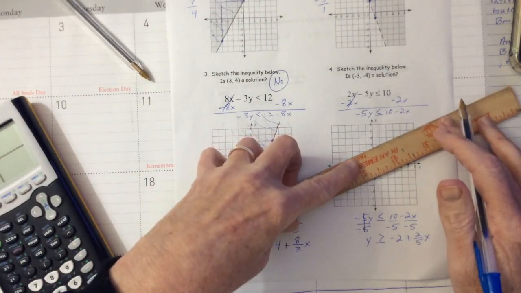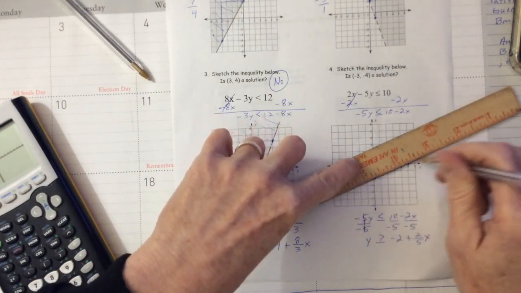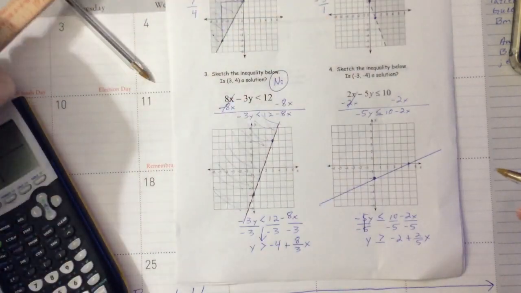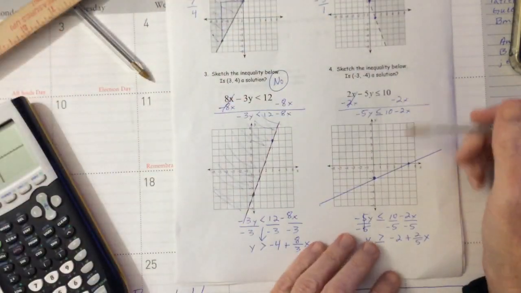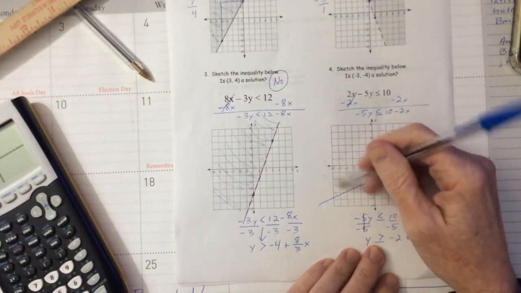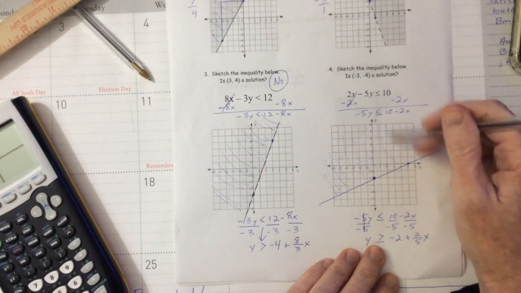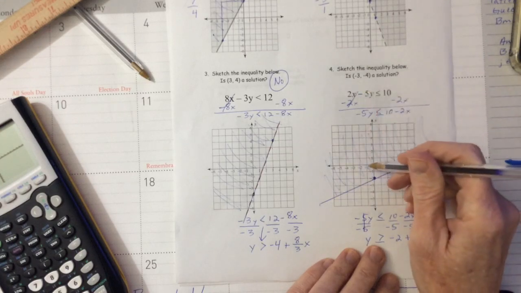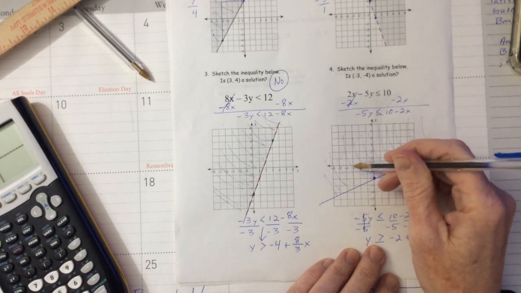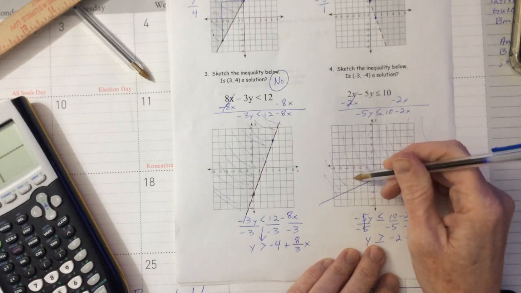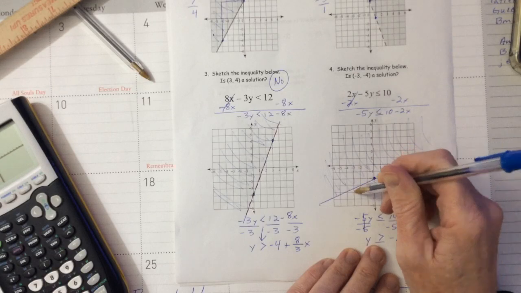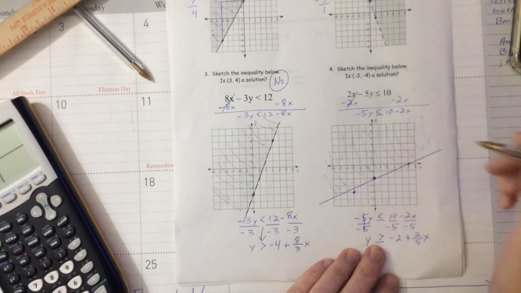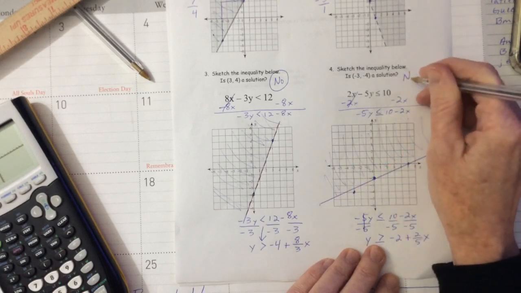Let's draw that. There we go. And since it's greater than or equal to, we know we're going to shade on the top. And they want to know is negative 3, 1, 2, 3, and negative 4, 1, 2, 3, 4, a solution? No, it is not.